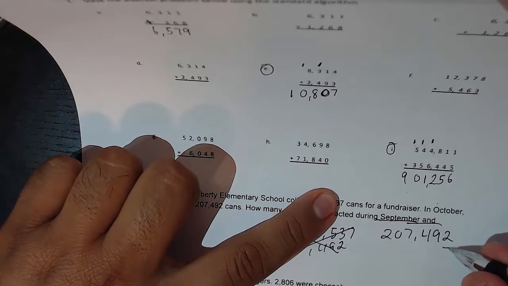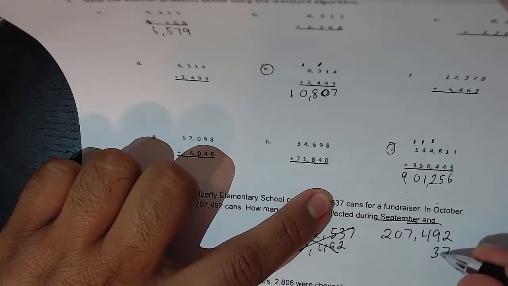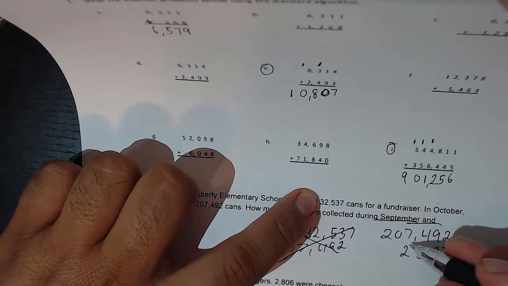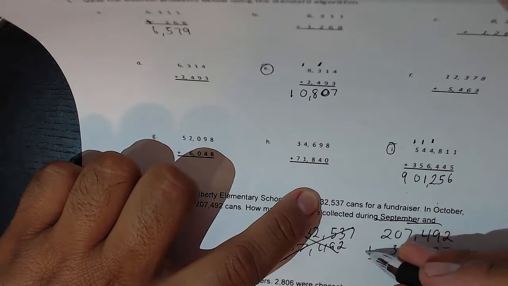I'm going to start with my ones place. The 7 in the ones place. The 3 in my tens. The 5 in my hundreds. The 2 in my thousands. And the 3 in my 10,000s.